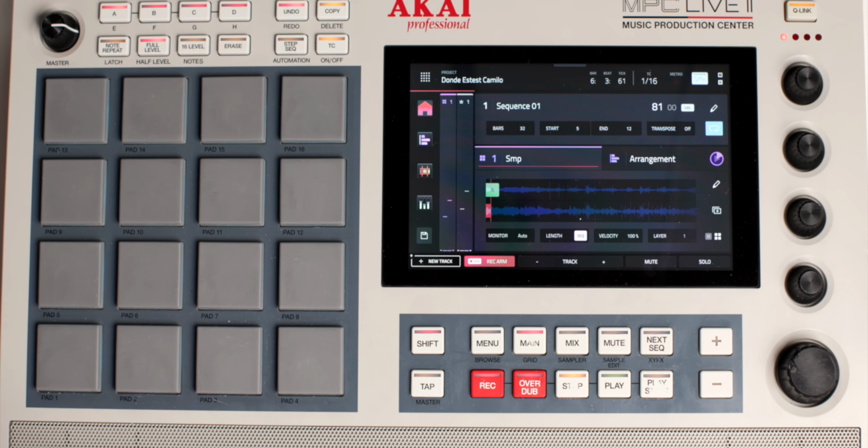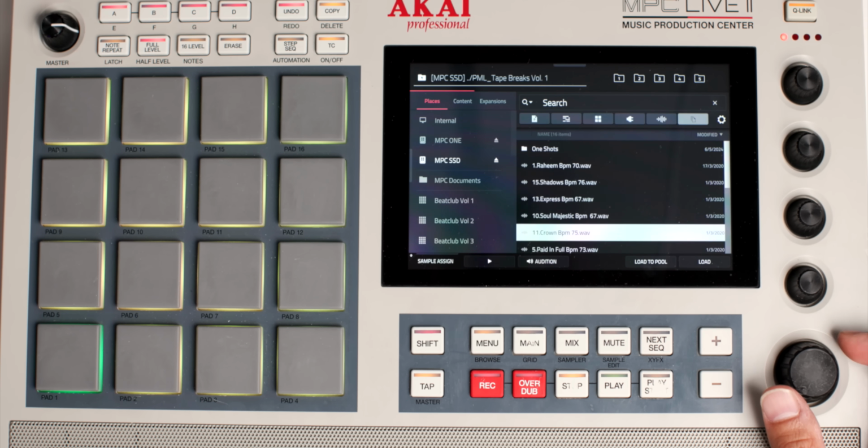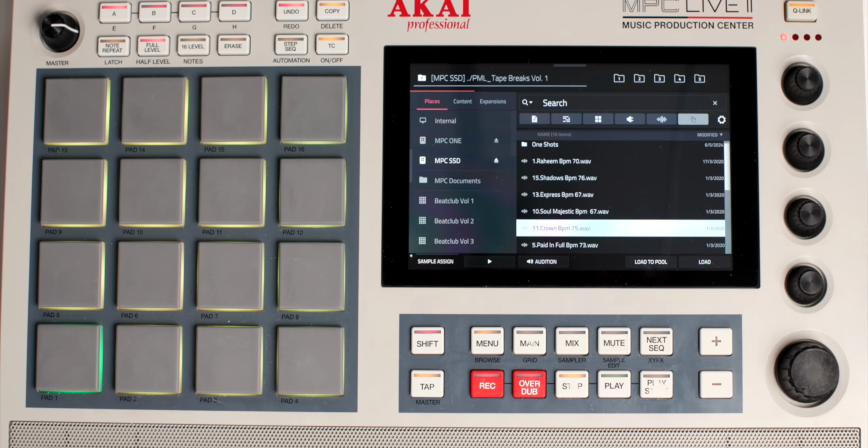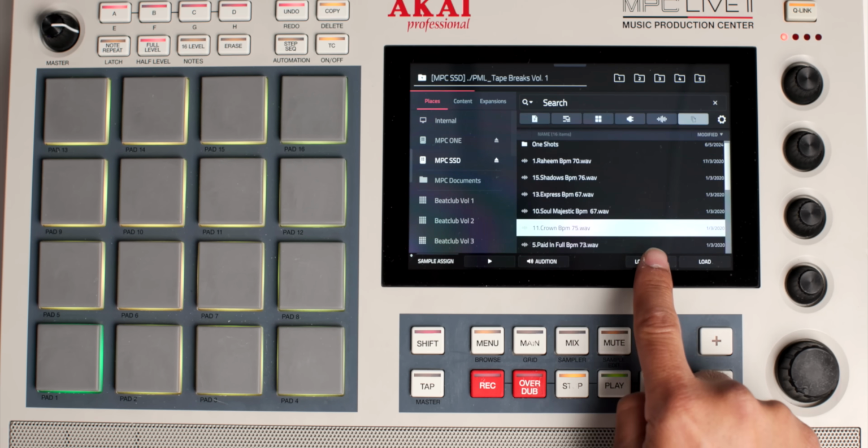Let's say I want to bring in some drum breaks to the sample. I'm going to go into my menu. Let's go to our browser. Okay, let's say we want to use this drum break, which is at 75 beats per minute. Let's say I want to load this into the sample pool library.